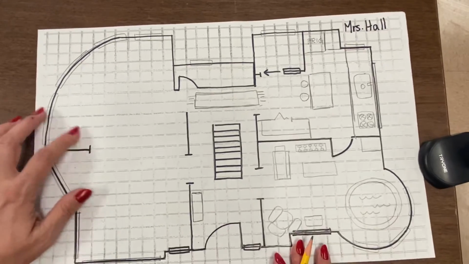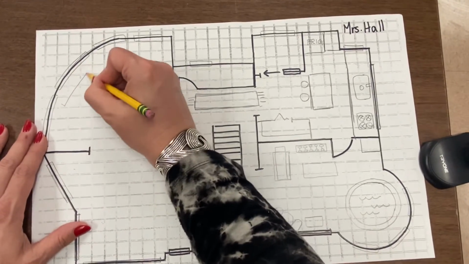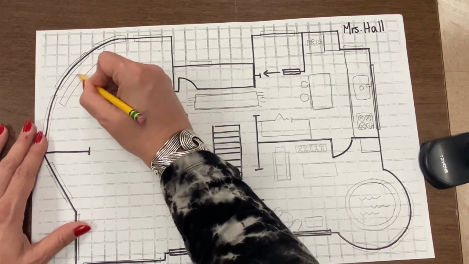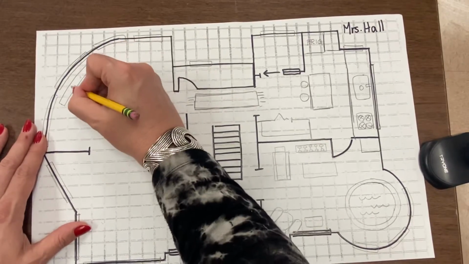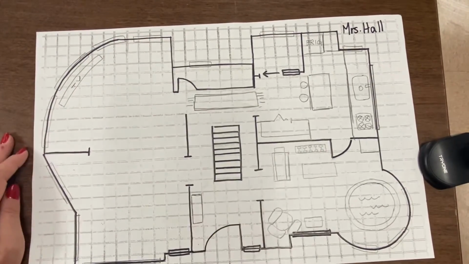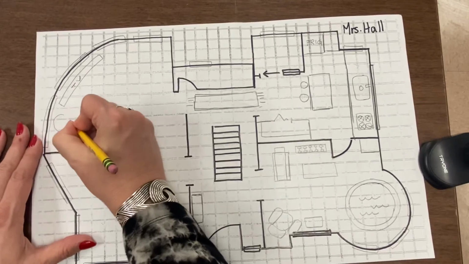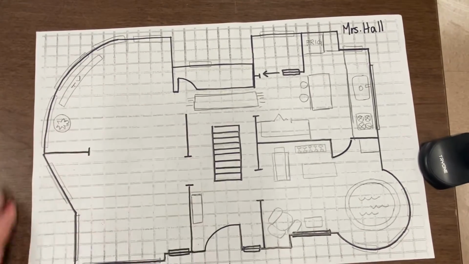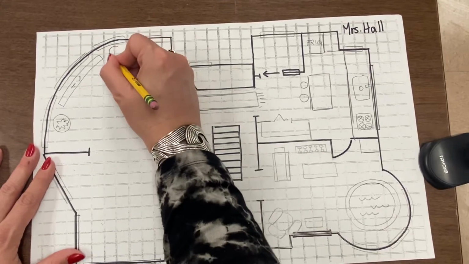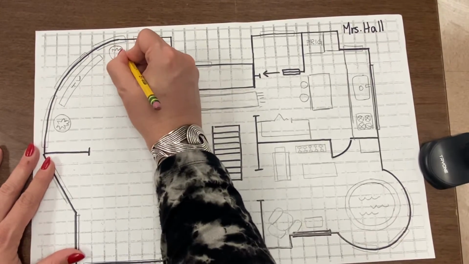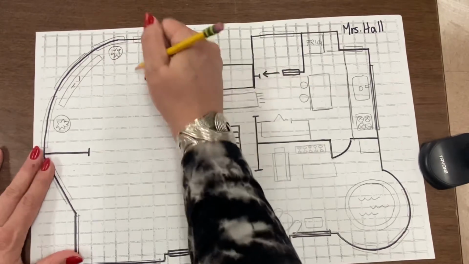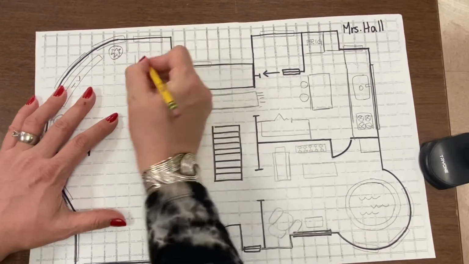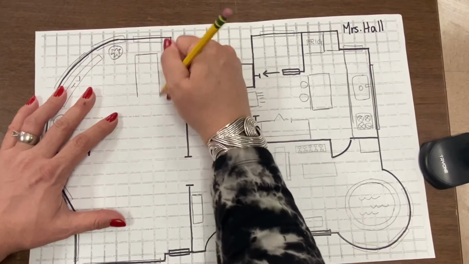Moving down into this space over here, maybe I want to start by making a flat screen, kind of curved TV. I can label that TV because it's hard to tell what it is. Maybe on this side, I'm going to do a circle with a zigzag circle inside to show that I have a decorative plant on each side of the TV. Maybe over here, I have a sectional couch, which I'm going to start with just the shape of the couch.